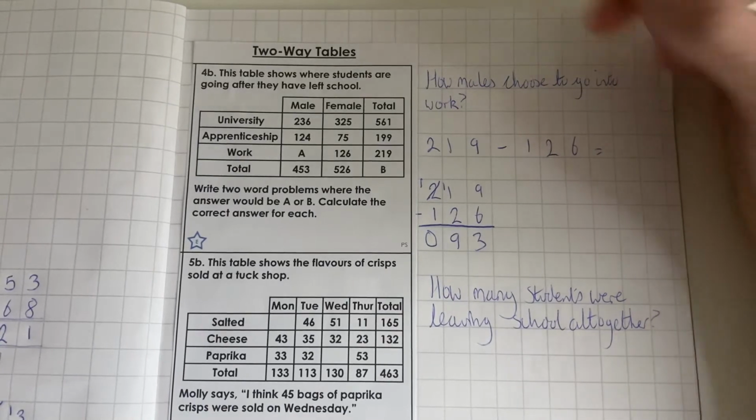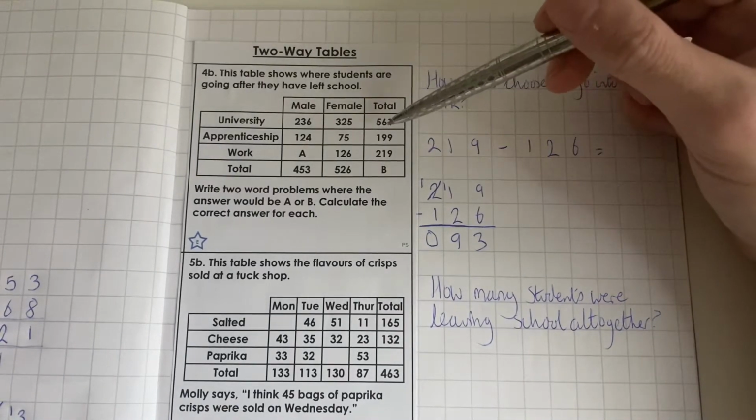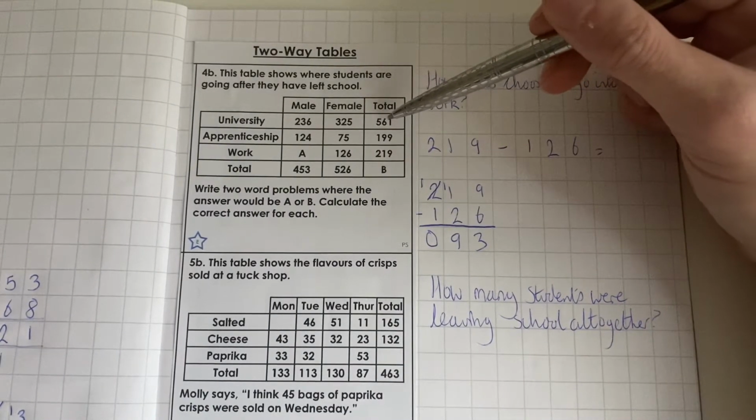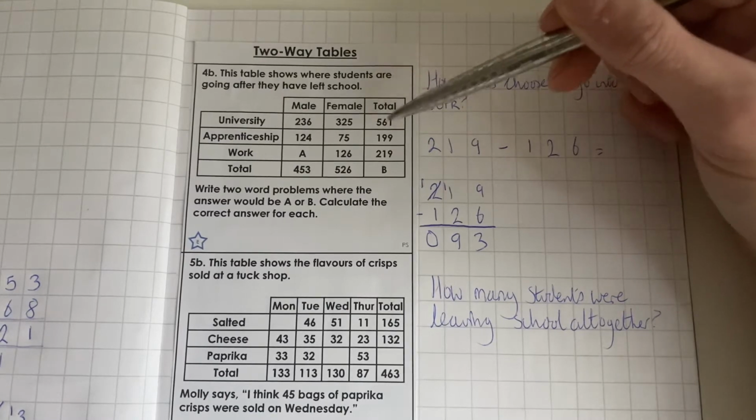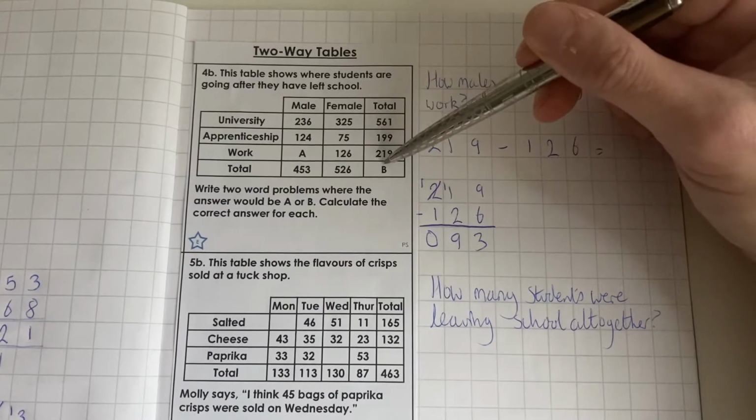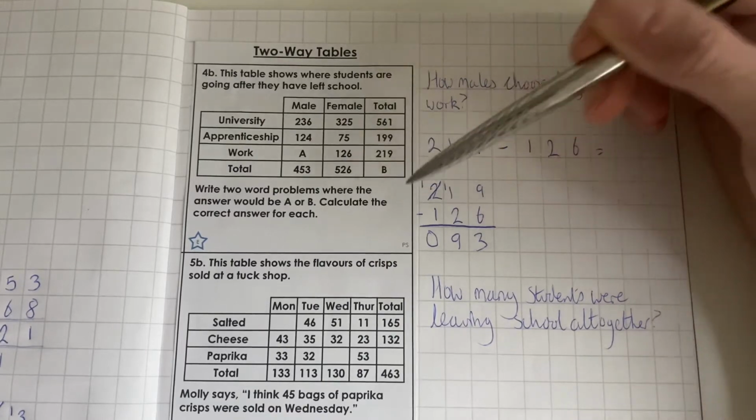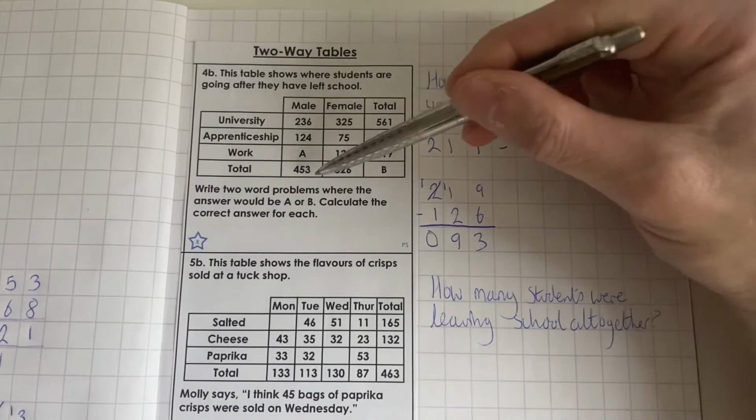So to work this out, we can do two different options. We can add these three digits together, these three, because these three added together will give us the answer. Or we could do an easier option, and that is to add these two.